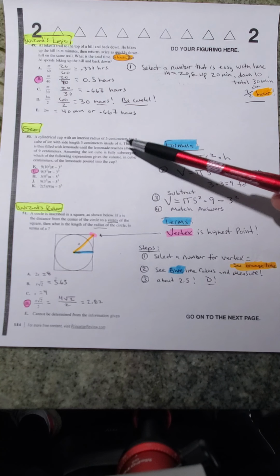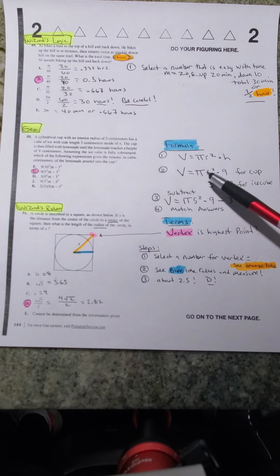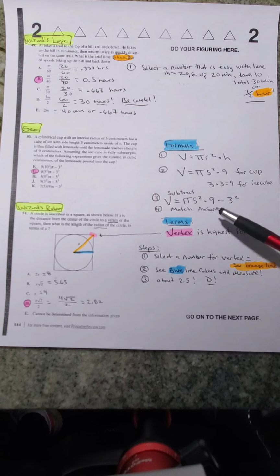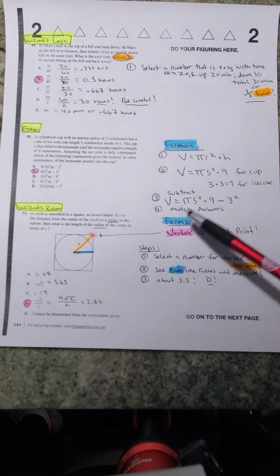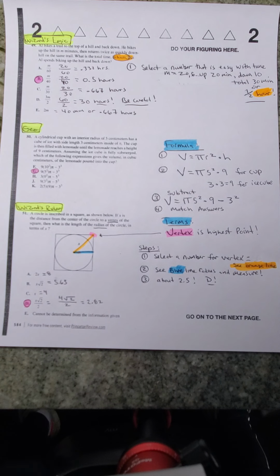And then it tells us the cube is 3 by 3. So basically just plug it in, all right? You've got the volume pi 5 squared times 9 subtracted from the cube, which is 3 times 3. Calculate that out, and then go ahead and match your answer choices. That's going to give you answer choice G for problem 50, geometry.